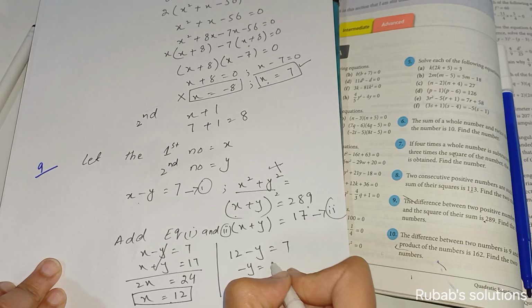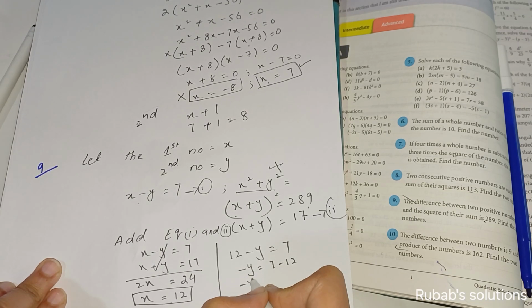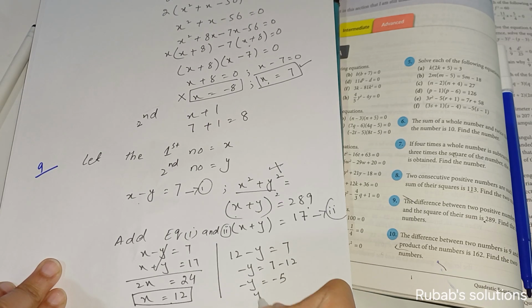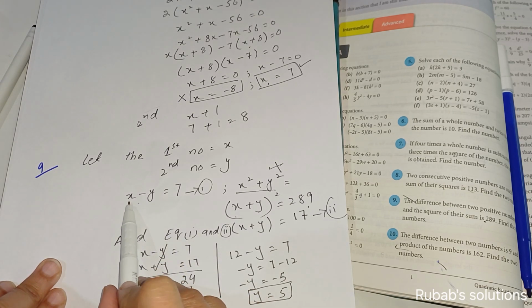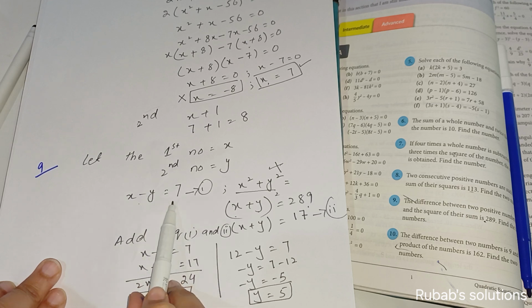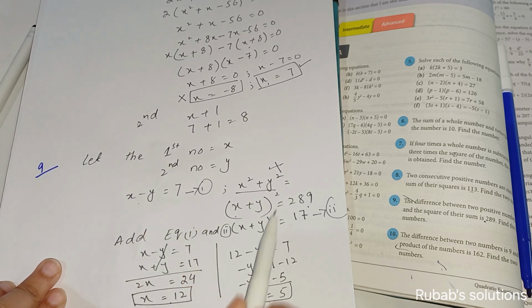Minus y is equal to 7 minus 12, minus y is equal to minus 5, so y will be equal to 5. So these are the two numbers. You can check from the question as well: their difference is 7 and the square of their sum is 289. So you can counter check your answer from the question.